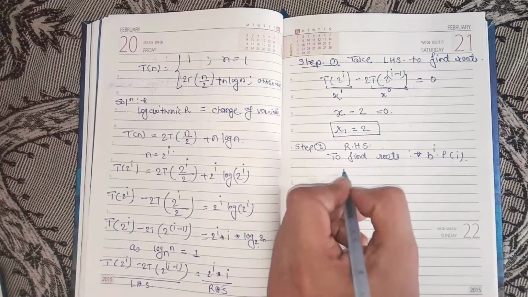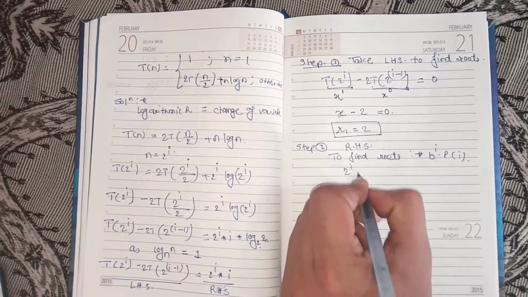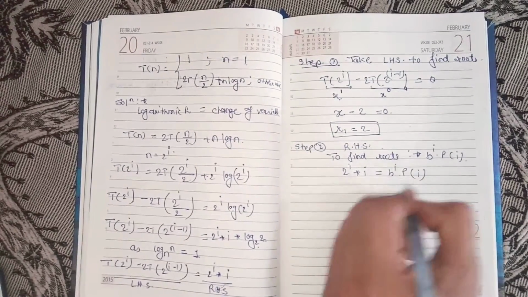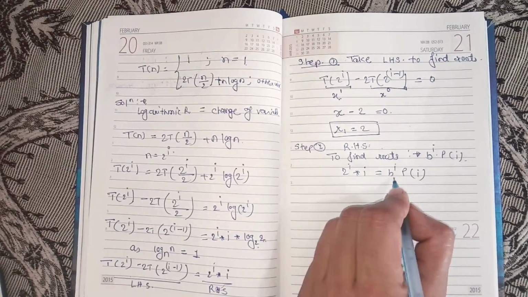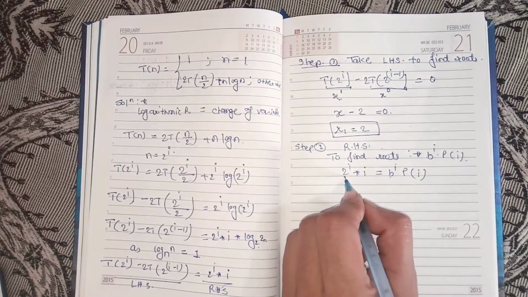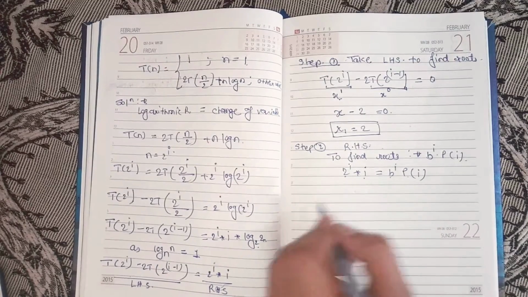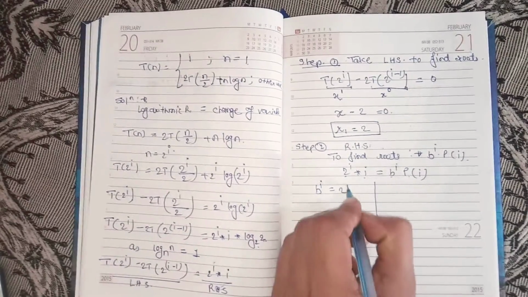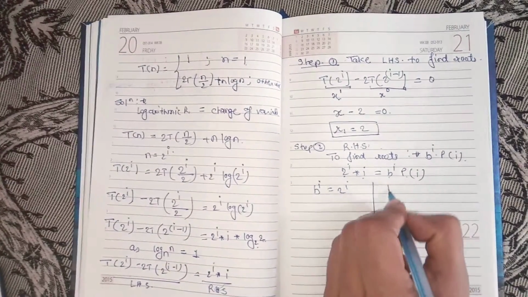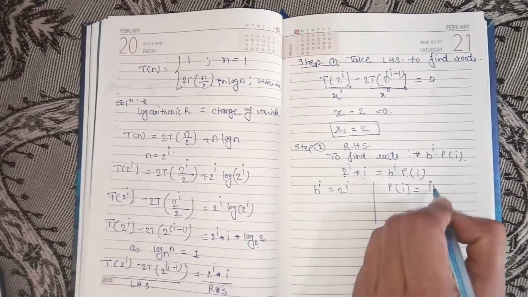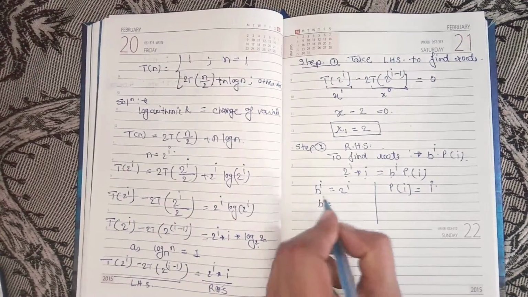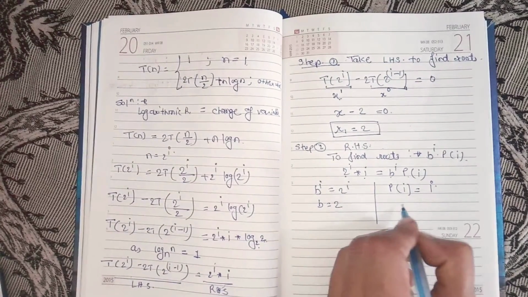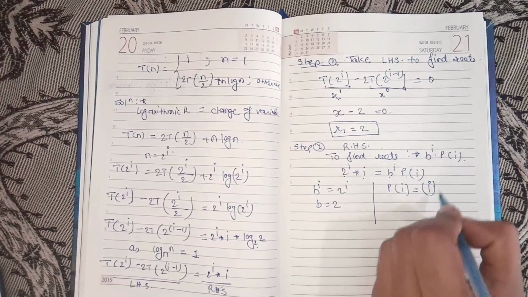The RHS part is 2 to the power i into i, equal to b to the power i into p of i. So I compare the exponential term, which is 2, and the polynomial term, which is i. That is, b to the power i is 2 to the power i and p of i is i. So b is equal to 2 and p of i is i to the power 1.